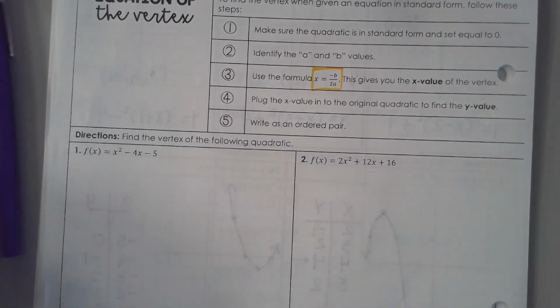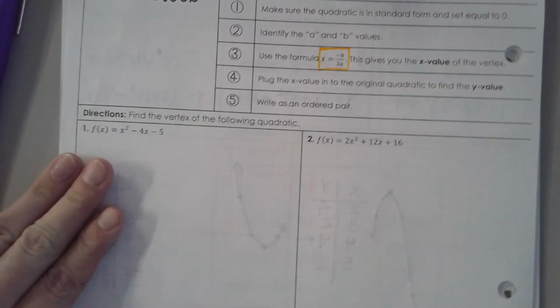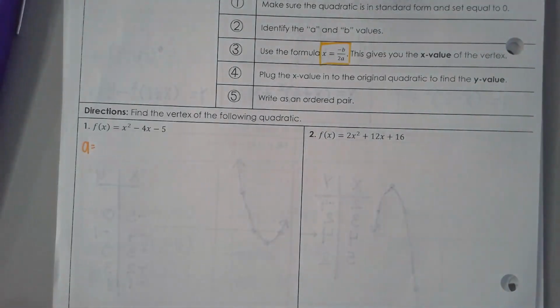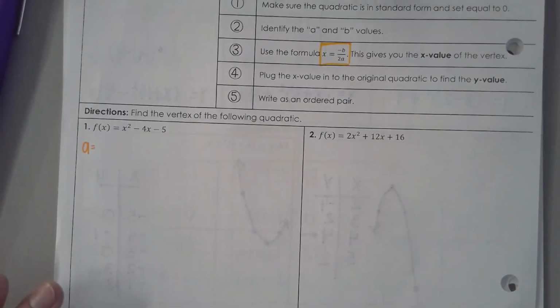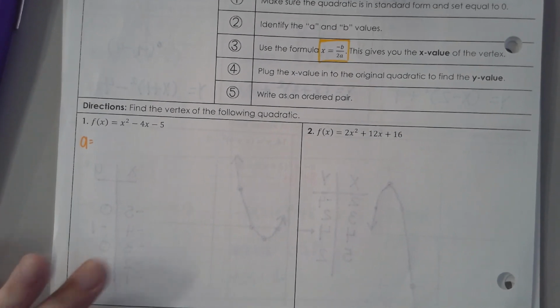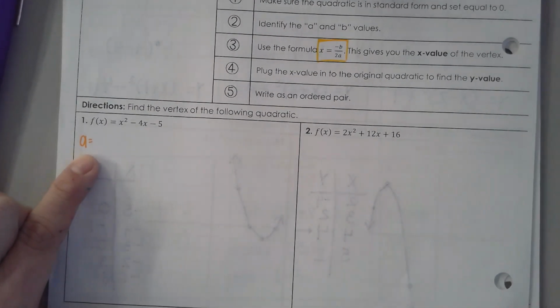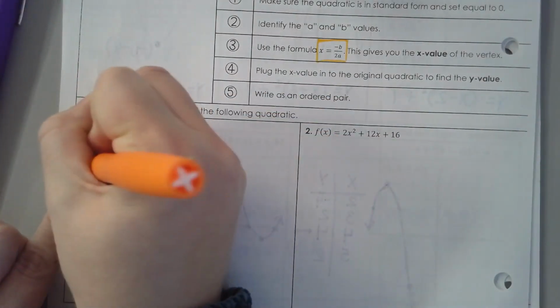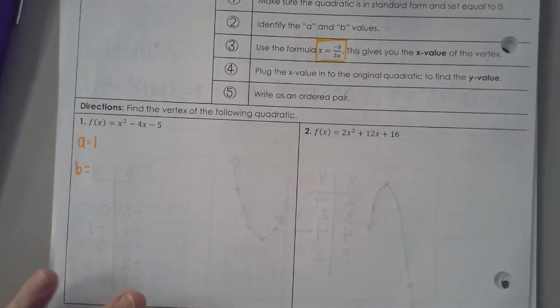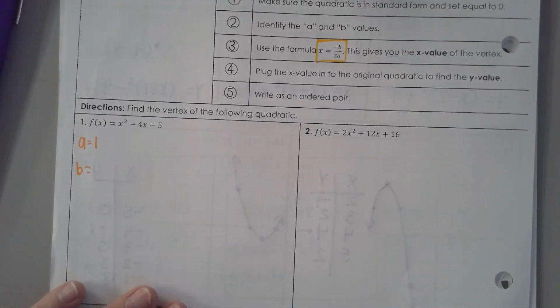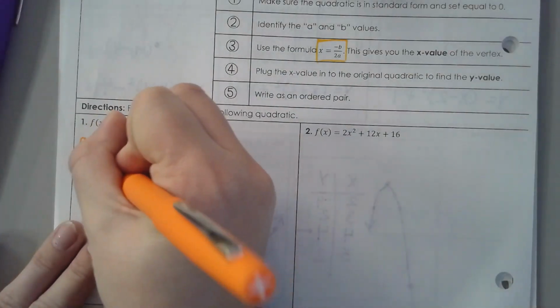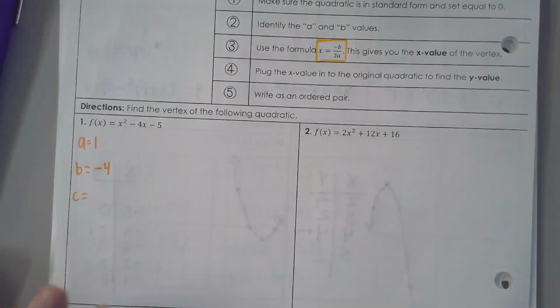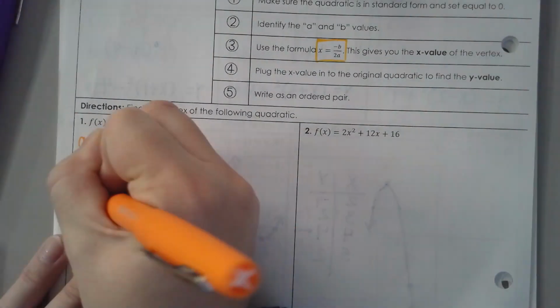So number 1, your a is always the number paired with the x squared. So it's always the coefficient on the x squared. What would that number be? 1. B is always the number with your x, which is -4. And c is the number that's by itself, the constant. What would that be? -5. Good.